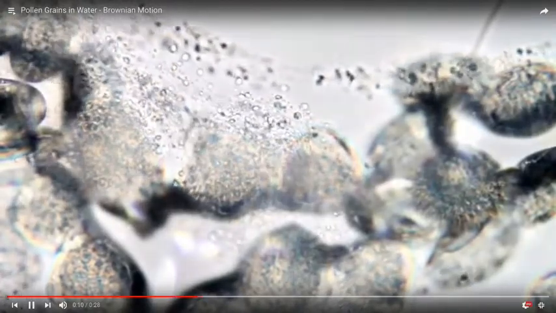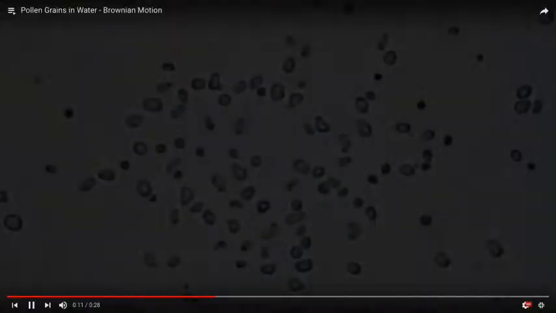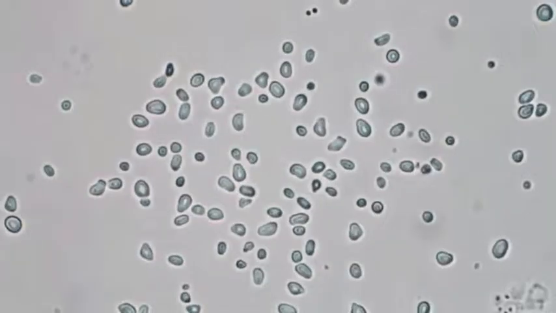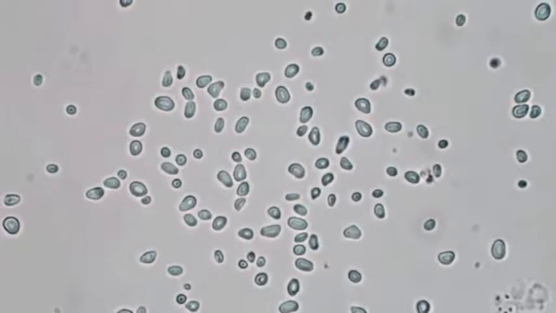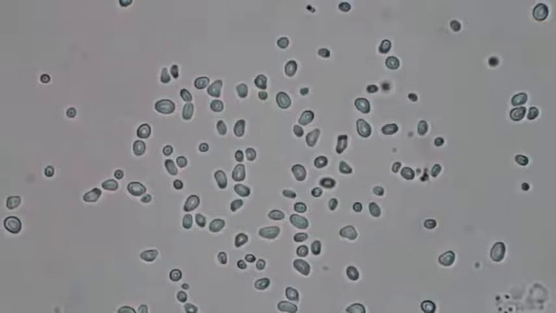So these are pollen grains. See them wiggling? They look like they're alive, but they're not. They're like beach balls getting hit by water molecules.